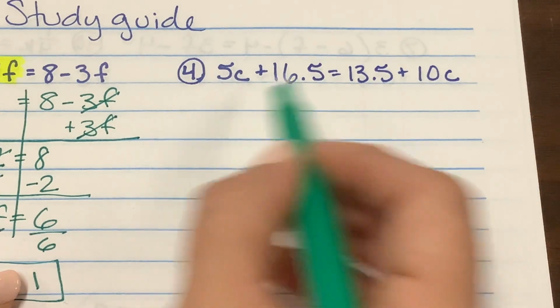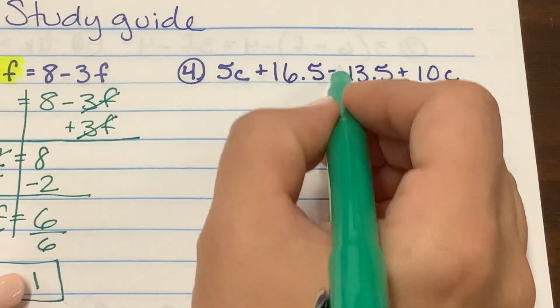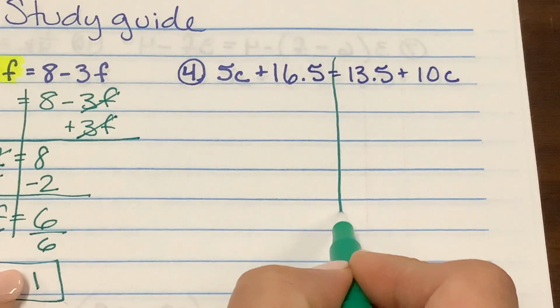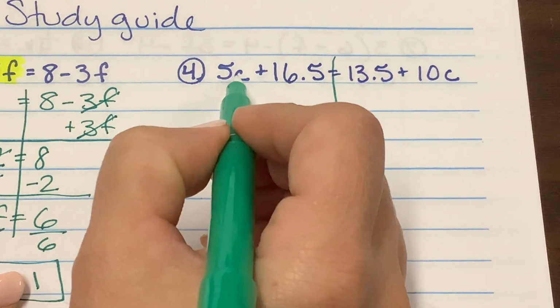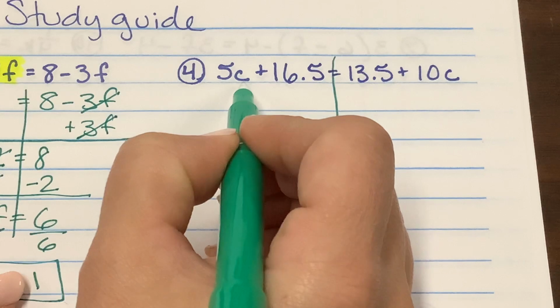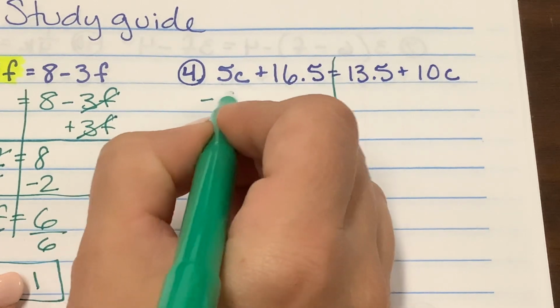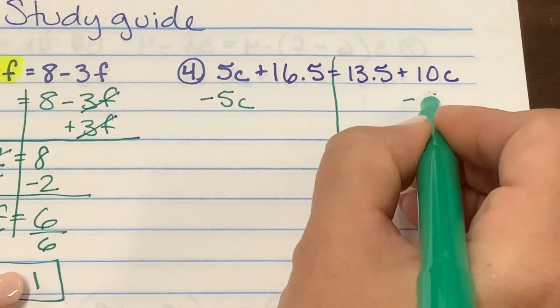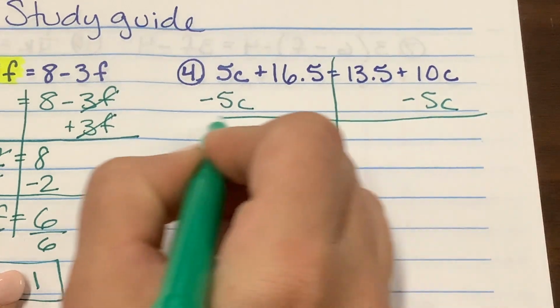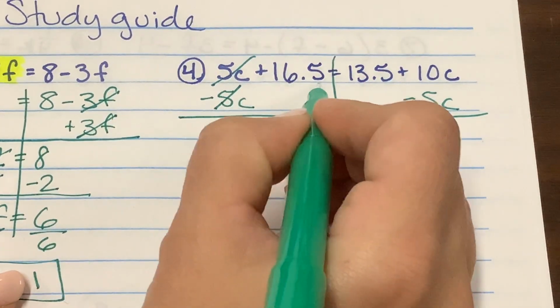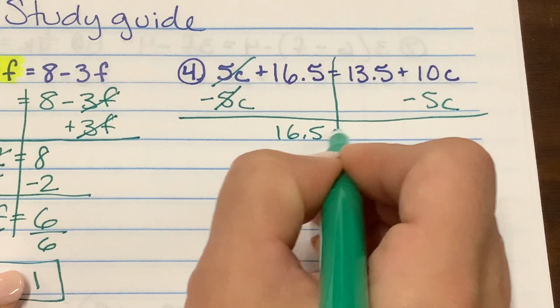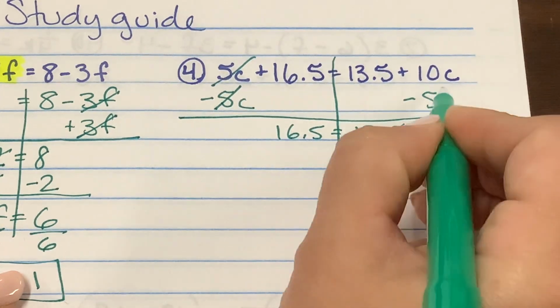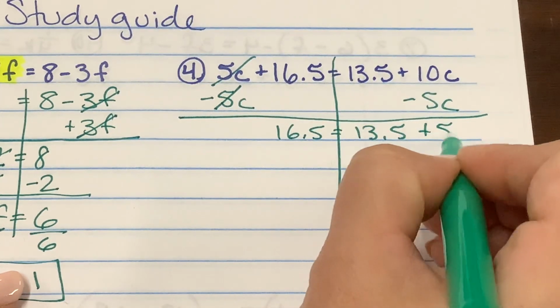I have a variable on the left and a variable on the right side of the equal sign. I'm going to move my lower variable, inverse operations. This is understood to be a positive 5c. So I'm going to show a negative, which is just subtraction. These cancel. 16.5, copy that down. Bring down your 13.5. And 10c minus 5c is 5c.